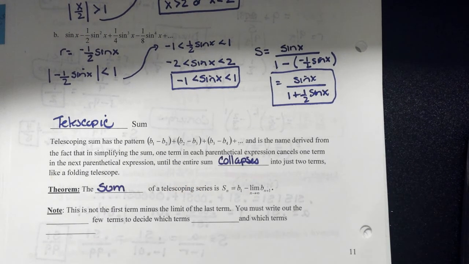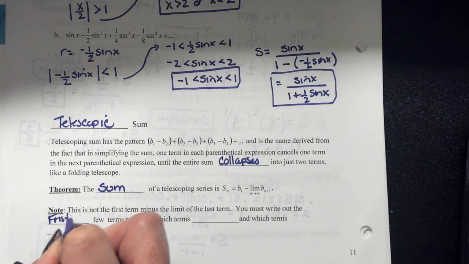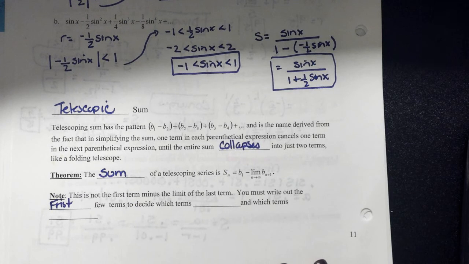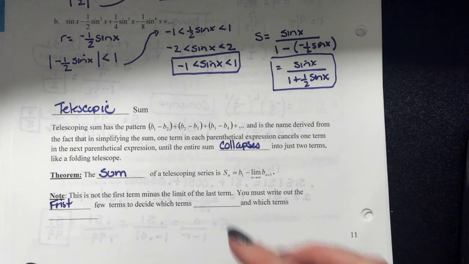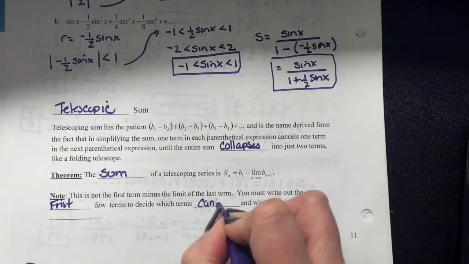So when we talk about the sum of a telescopic series, it's simply going to be whatever the remaining terms are minus the limit as n goes to infinity. All those terms out to infinity are going to start collapsing and canceling each other out. Don't always assume it's the first term minus the last term. You must always write out the first few terms to see the pattern, to decide which terms cancel and which ones remain.